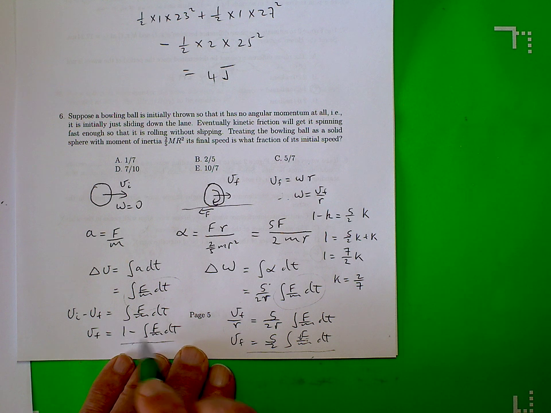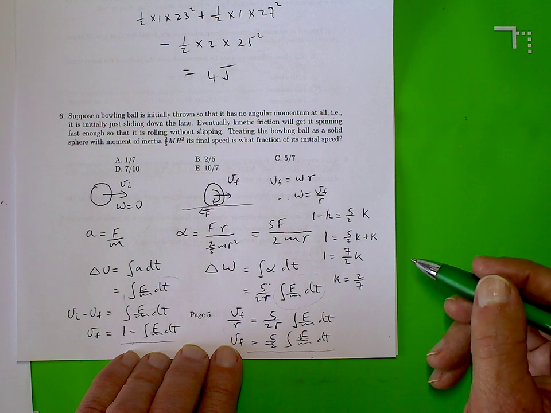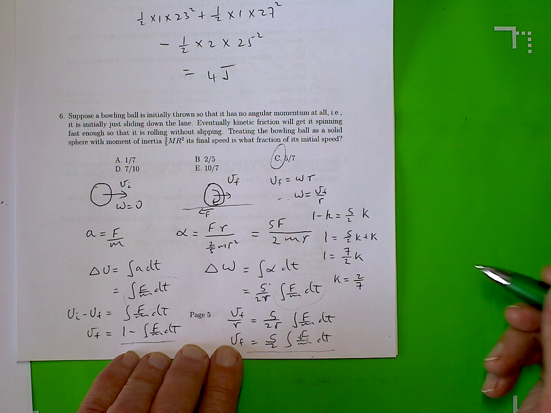Okay, and so V final is, okay. Here I've made the mistake of assuming V initial was 1. Yep. No. I might do this separately. I can't do it for now. Needless to say, the answer was C, 5/7.